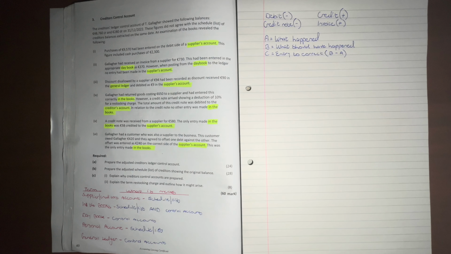So look, I'll just read the top part first. It says the creditors ledger control account of T. Gallagher showed the following balances. So there was a 48,760 credit balance and a 280 debit balance on 31st of December 2022. These figures did not agree with the schedule or list of creditor balances extracted on the same date. An examination of the books revealed the following, and then we have 6 points to go through.